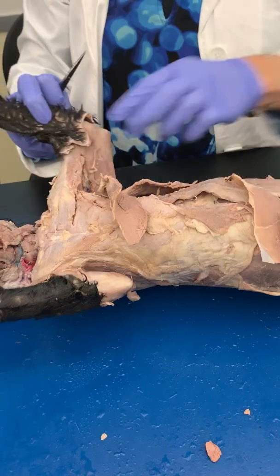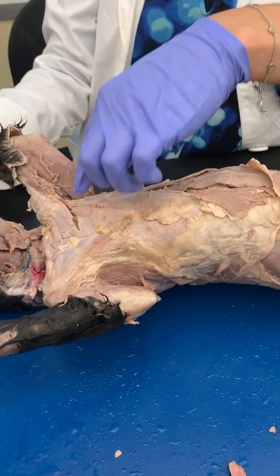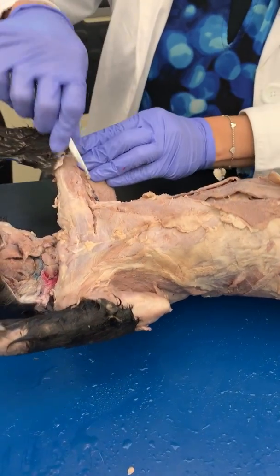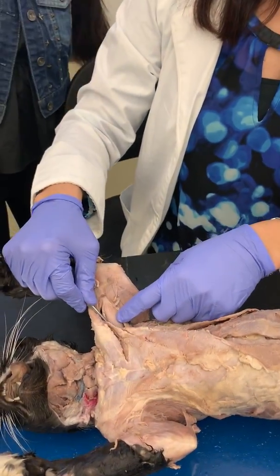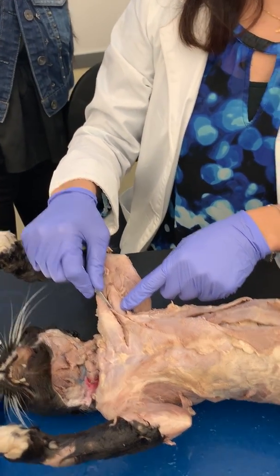On the front side, if we go deep to the pectoralis major and pectoralis minor, right in here, you can see that that is your biceps brachii. And that is it, guys. That's what you need to know.